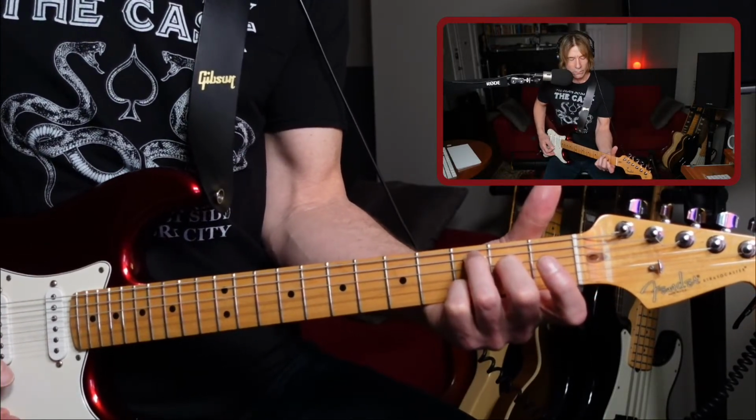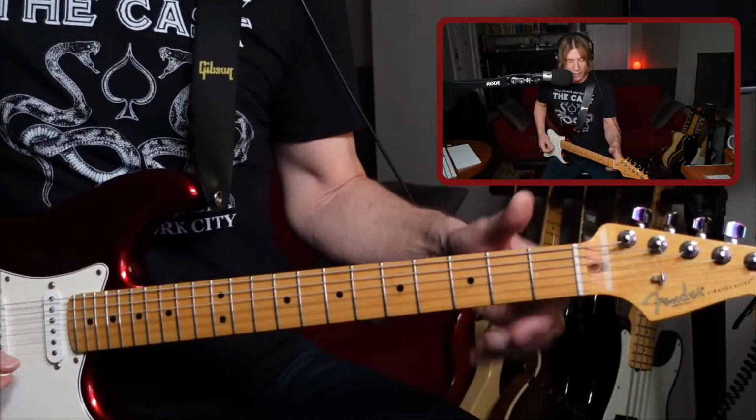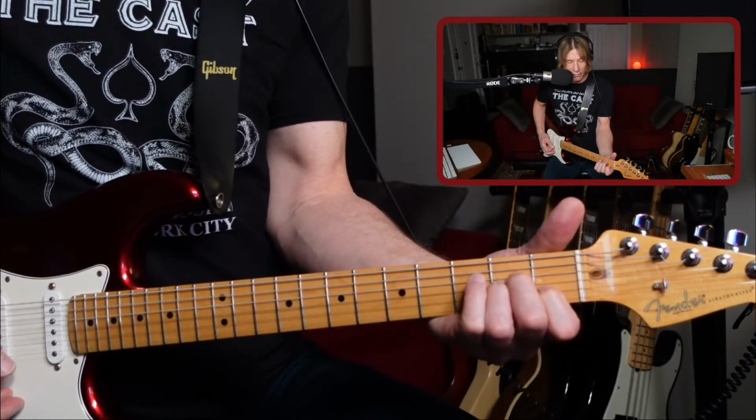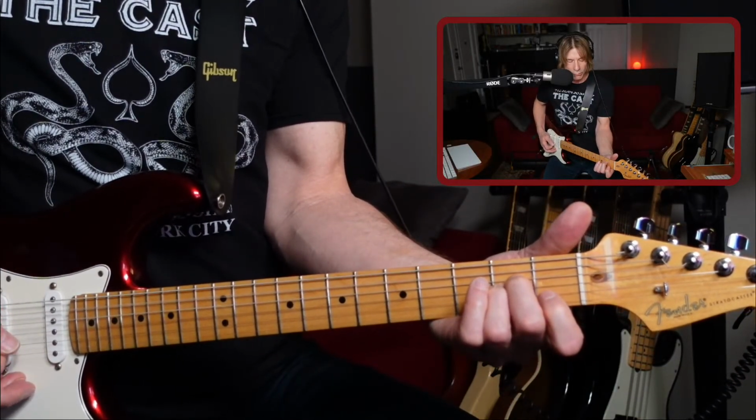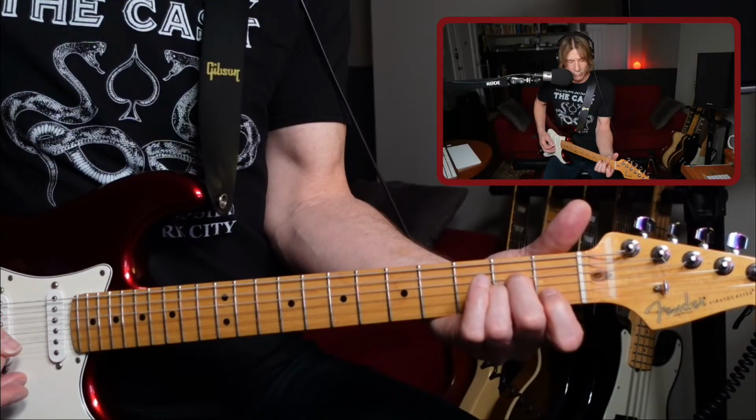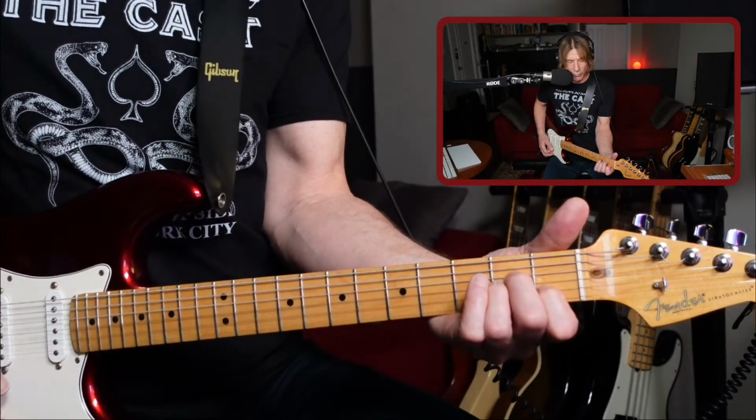Pretty cool. So, if we went to that second chord, the A, here's an A minor chord.